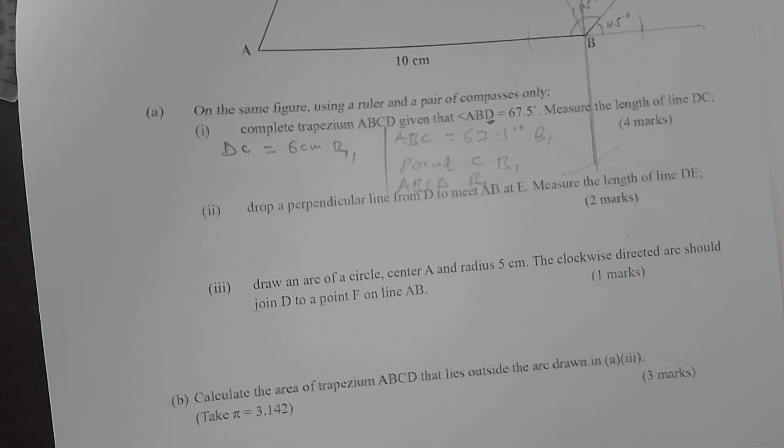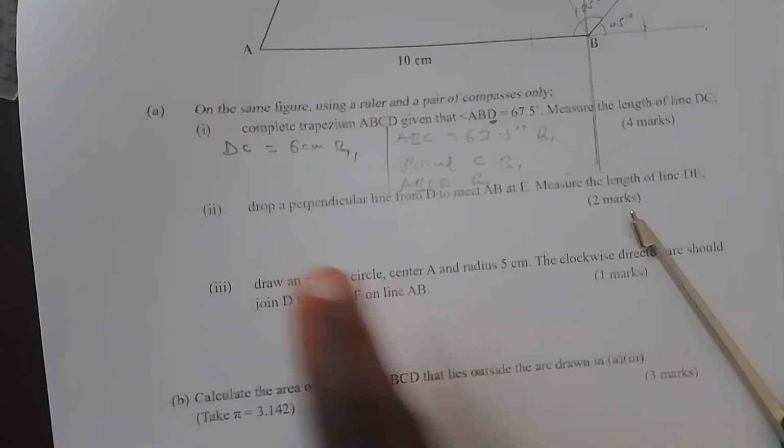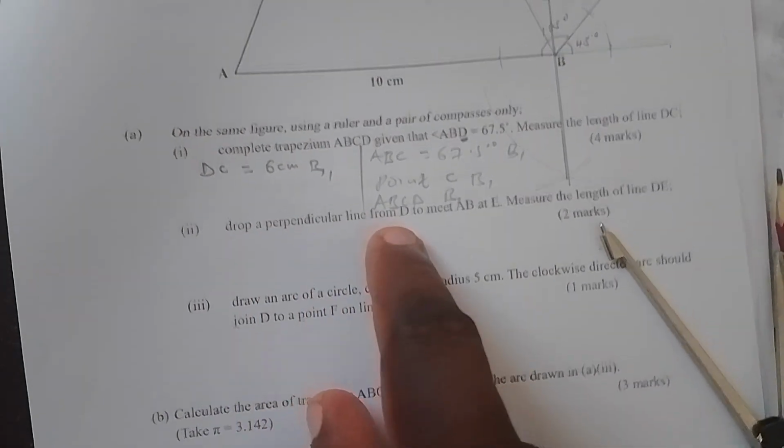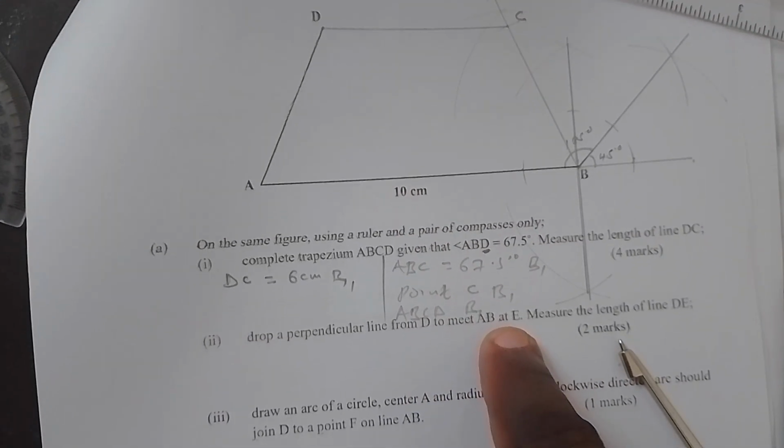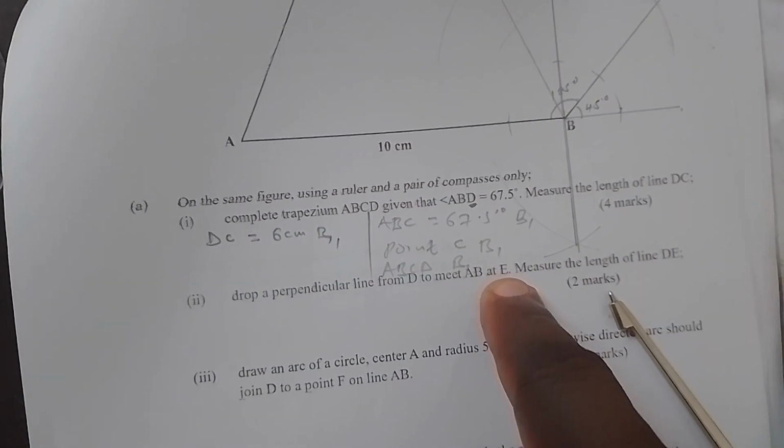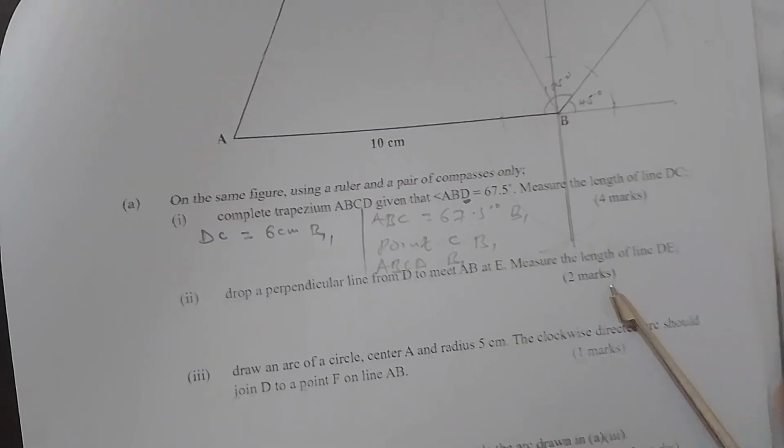Now let us look at Roman 2. Drop a perpendicular line from D, from this D here, to meet AB at a point E. Then measure the length of DE. So how do we do that? Let me show you. This is how we do it.